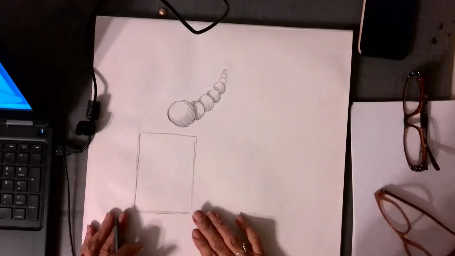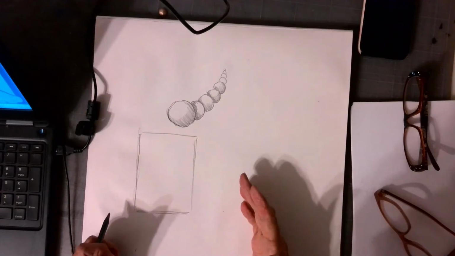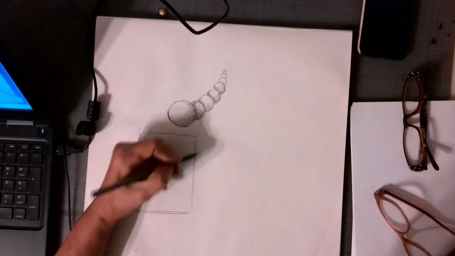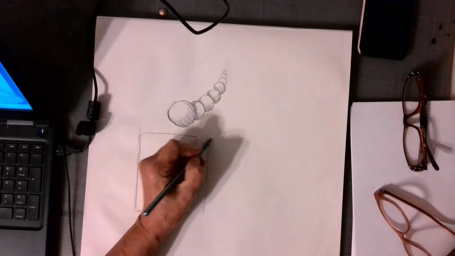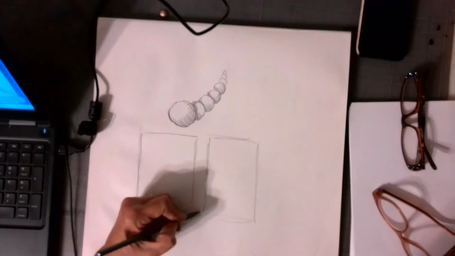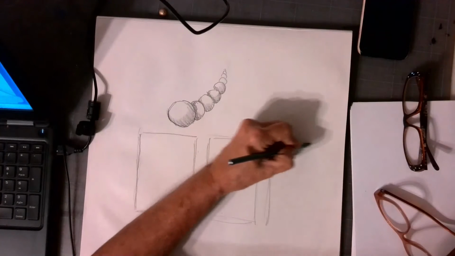Now, I could make a drawing any shape I wanted. It could be a circular shape, a triangular drawing, but we make rectangular shapes for drawings and canvases and frames because it's like looking through a window. Now, in representational art, or realistic art, we're looking through a window.